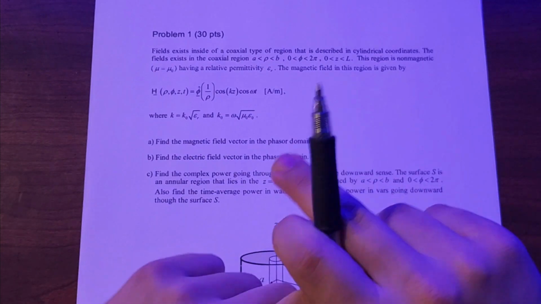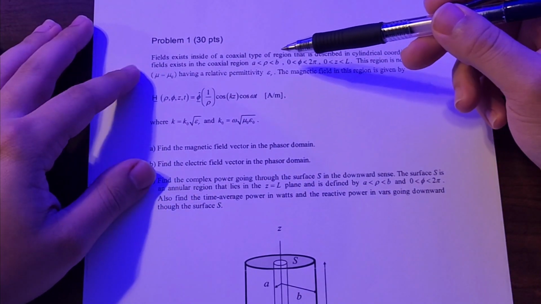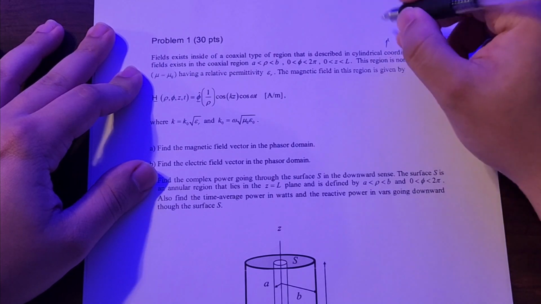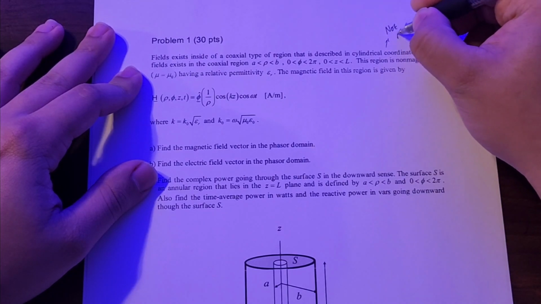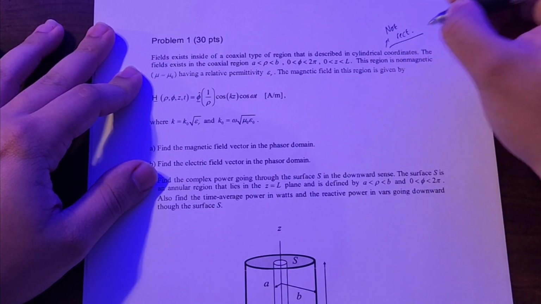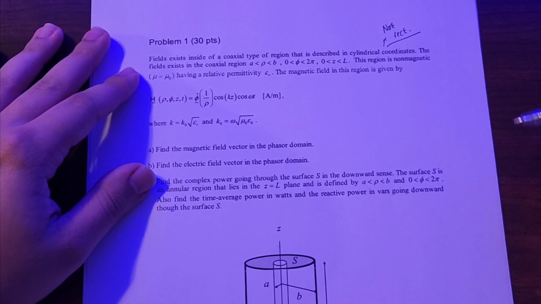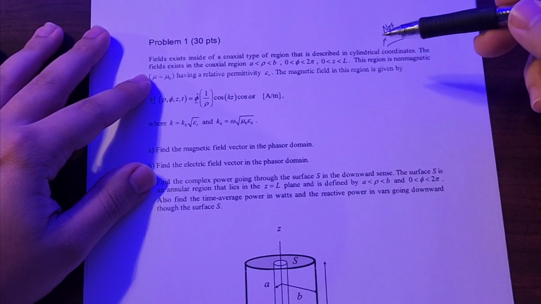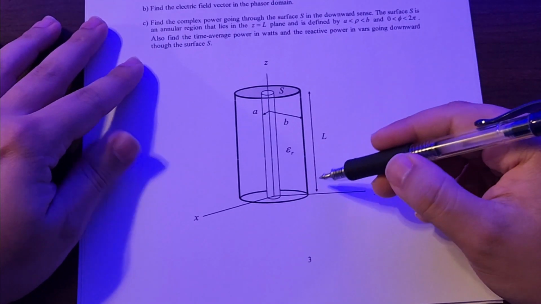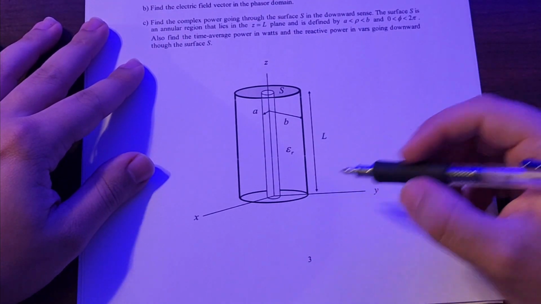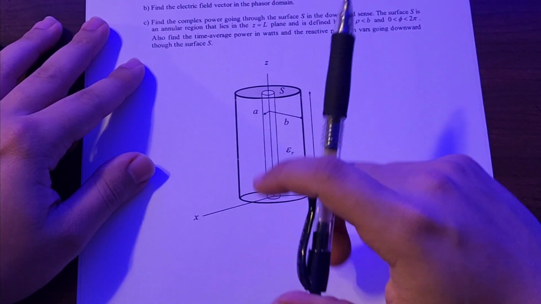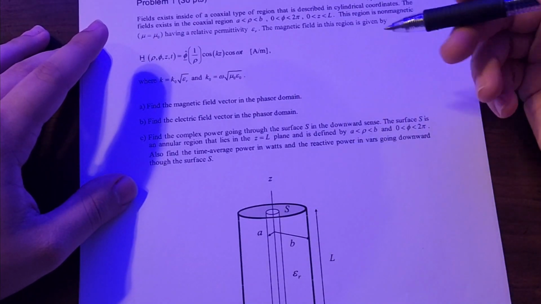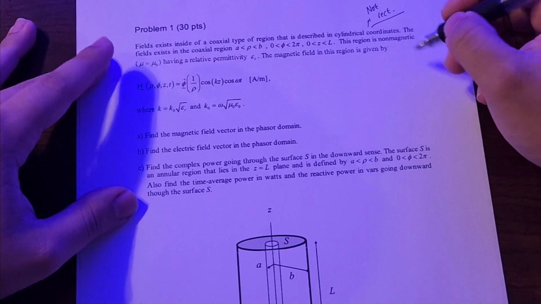So here we can read the problem. Fields exist inside of a coaxial type of region that is described in cylindrical coordinates, so make sure it's not rectangular, so we can't just default to rectangular coordinates. The fields exist in the coaxial region a to b, 0 to 2 pi, and of course z from 0 to L. So we're on the XY plane, protruding into the Z axis, the positive Z axis, of course. Now this region is non-magnetic.